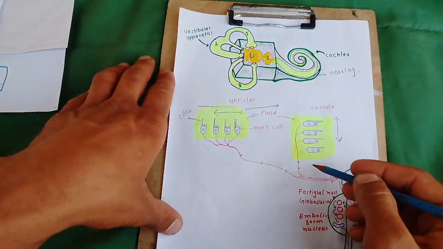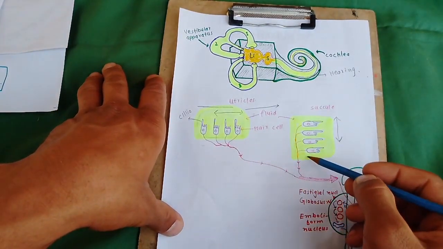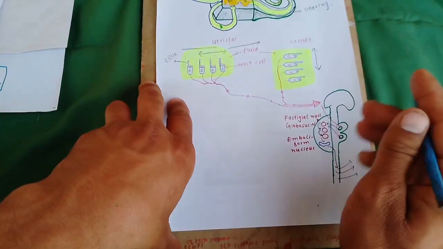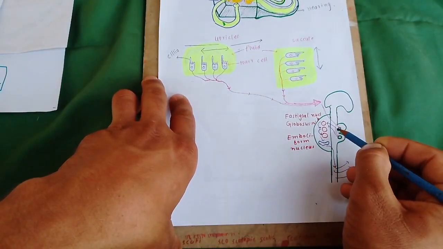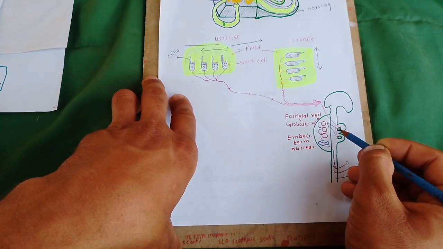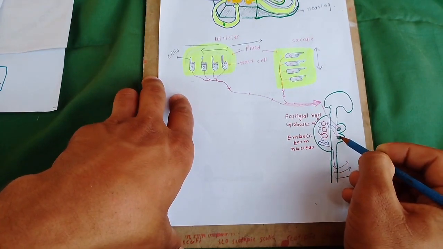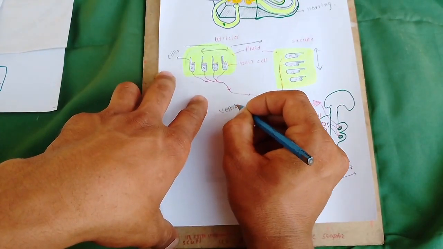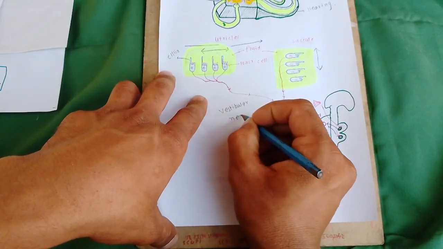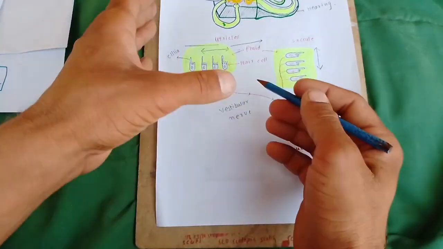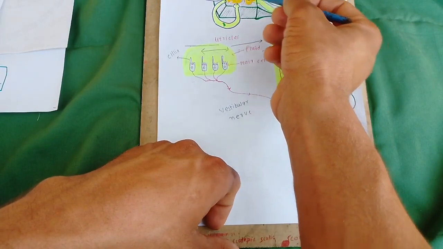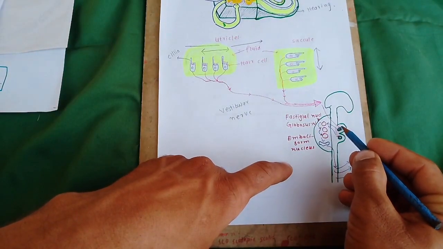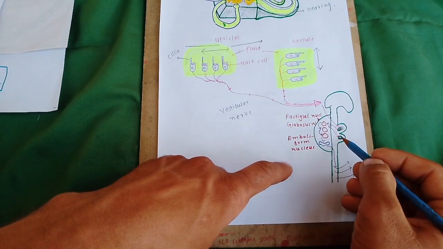So the signal goes toward the vestibular nuclei in the pons and the medulla. This nerve is called the vestibular nerve. The vestibular nerve carries information from all this apparatus to the vestibular nuclei, which are present in the pons and the medulla.